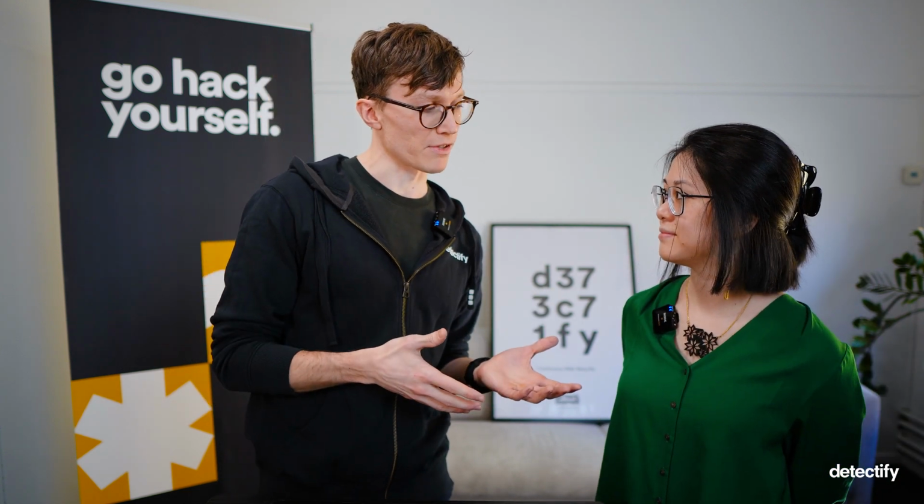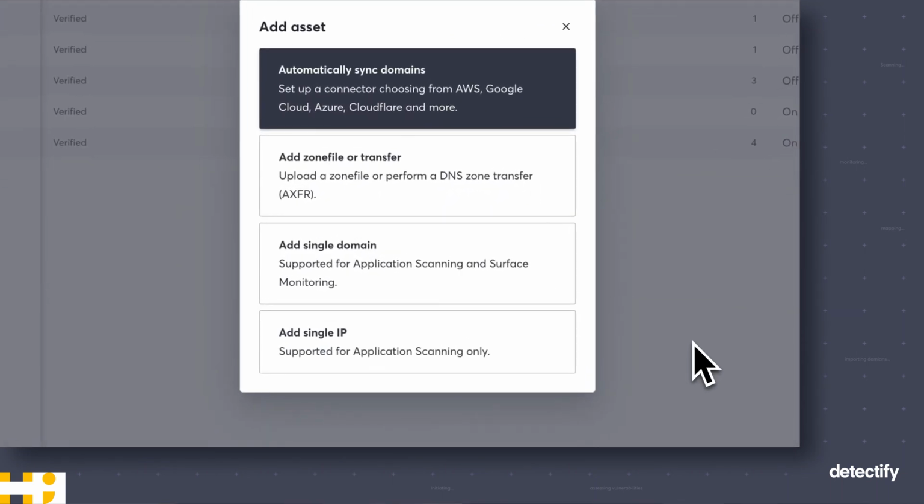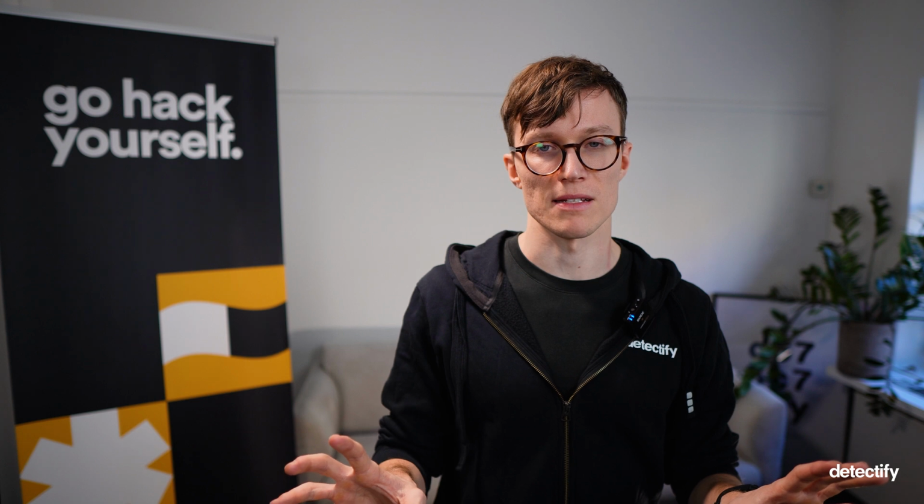So the first thing you have to do to get started with Detectify is to import your assets. And those are mainly your domains. You can use this flow to do that. What we recommend for that is to add a connector. That's the best way of ensuring that the known assets you have will go straight into Detectify and start being mapped and start being assessed, and to actually give you insights into what those assets are.